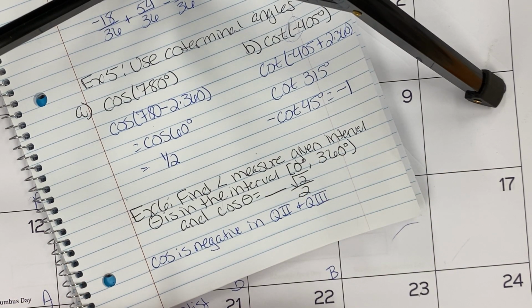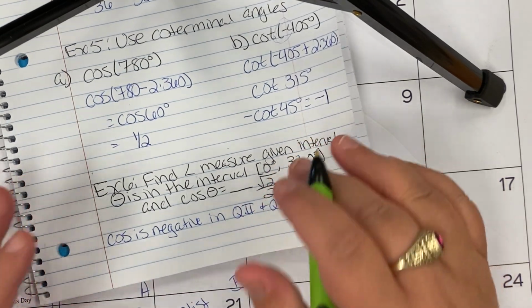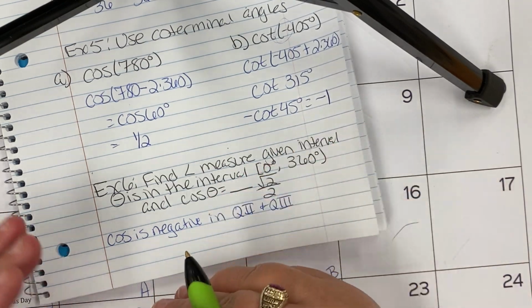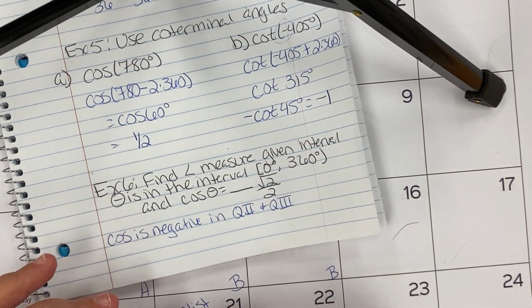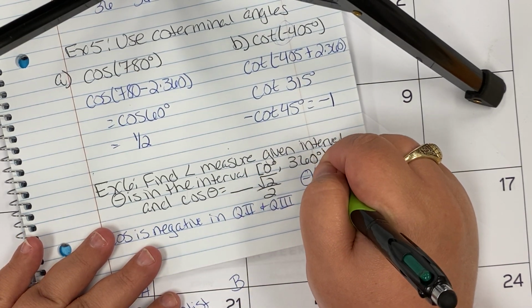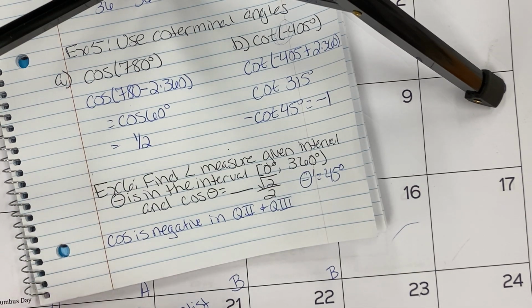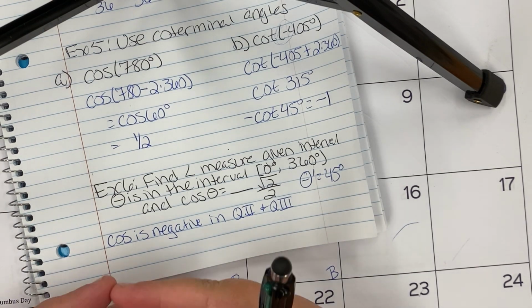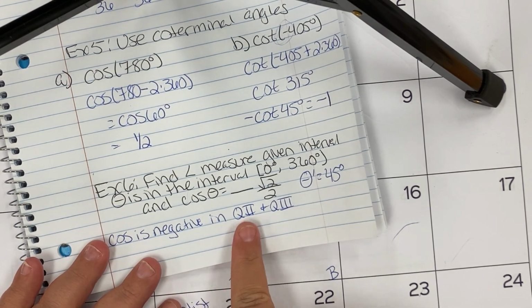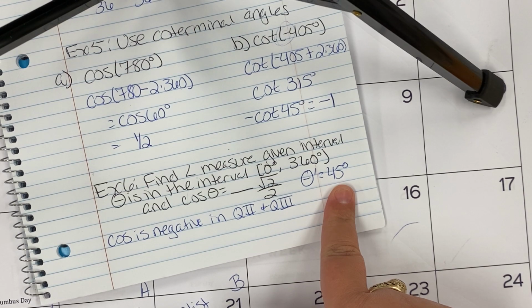Okay. So since I want the cosine of negative square root of 2 over 2, which value, looking at your exact value chart, does cosine have a positive value of square root of 2 over 2? So theta prime is going to equal 45 degrees. And that's just saying we're working backwards. We're going to look for that value in our chart. That value goes with 45 degrees. It just happens to be negative, which is going to be in quadrant 2 and quadrant 3, my 2 answers. So my reference angle is 45 degrees.